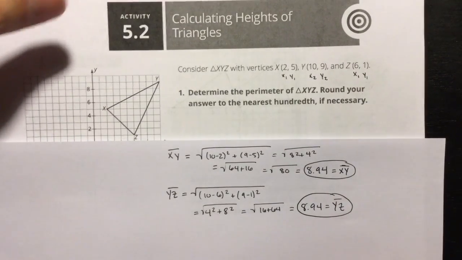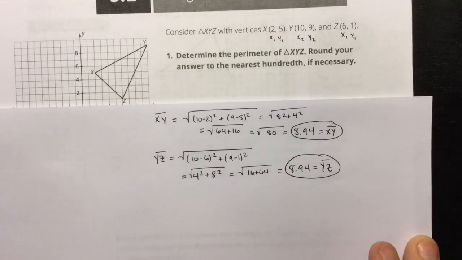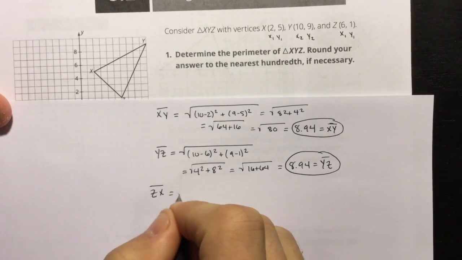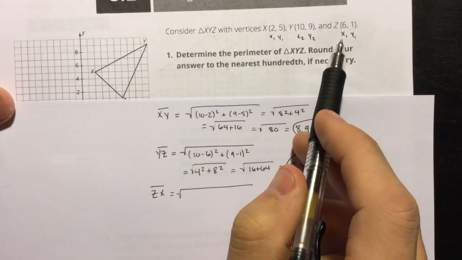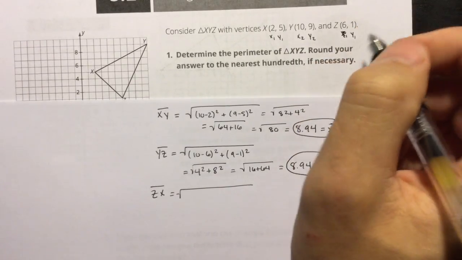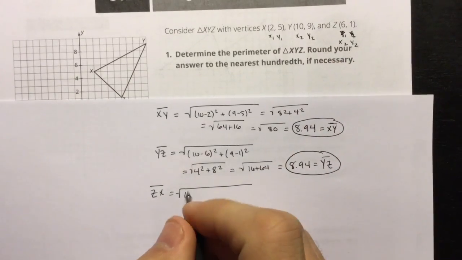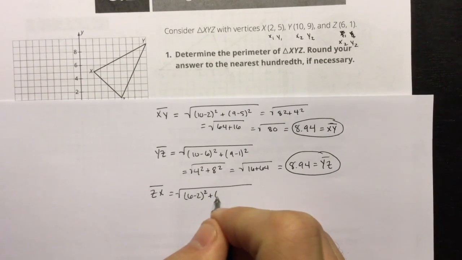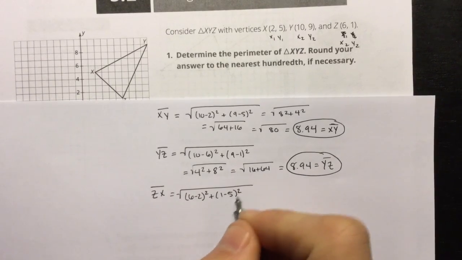Last one we have to do is line ZX. These are both labeled as X1, Y1, so I'm just going to change my Z values right here to X2 and Y2. For X2 minus X1, I now have 6 minus 2, quantity squared, plus Y2 minus Y1, which is 1 minus 5, quantity squared.